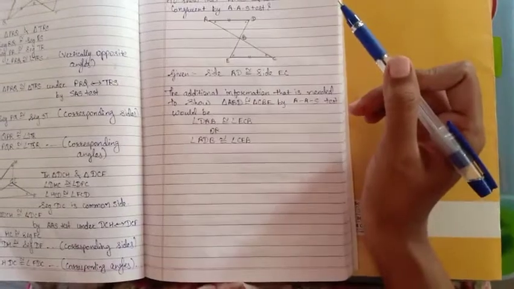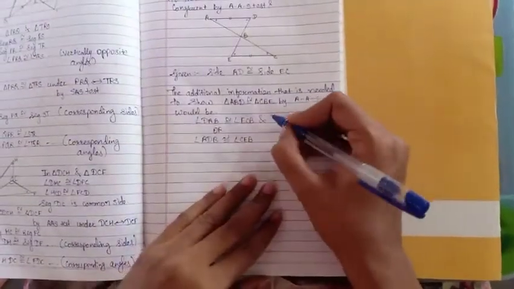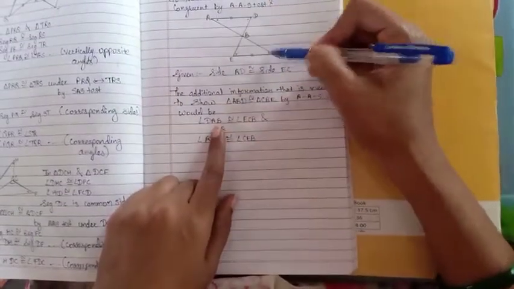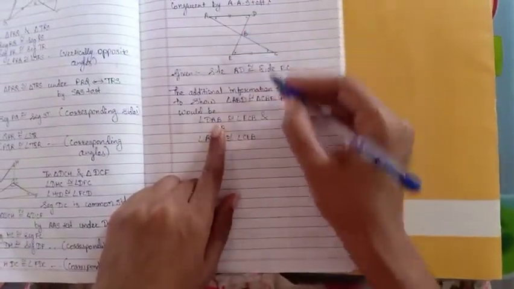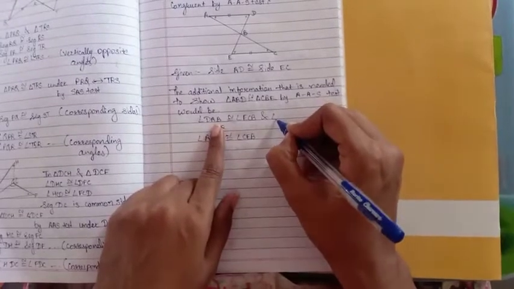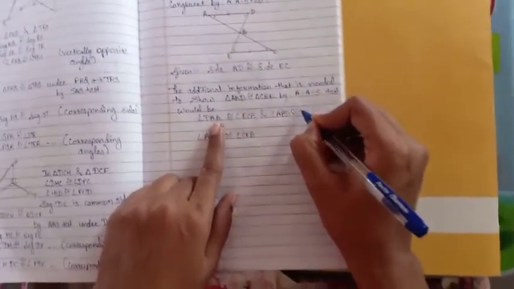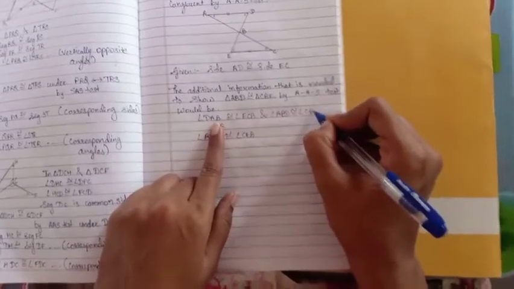Okay, and along with this, which information is required? If you are showing these two angles, this one and this one, along with this you have to show this also. So angle ABD is also congruent with angle CBE.